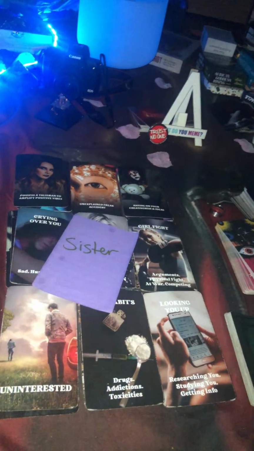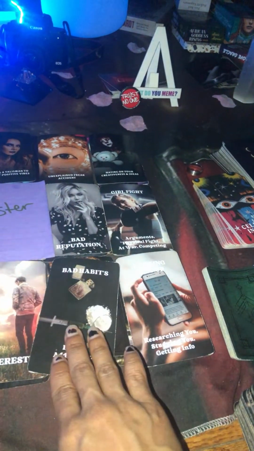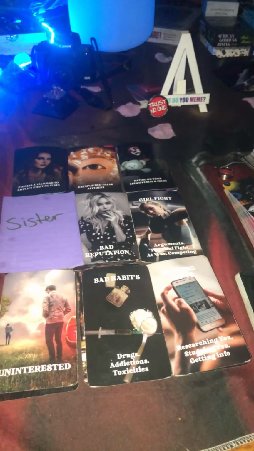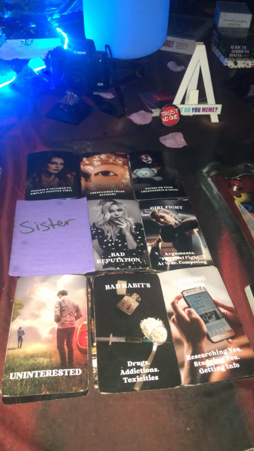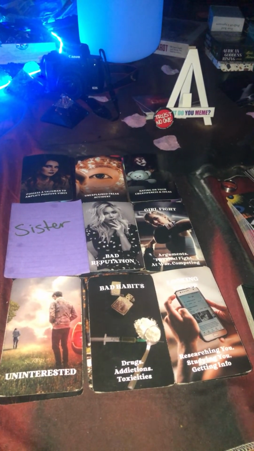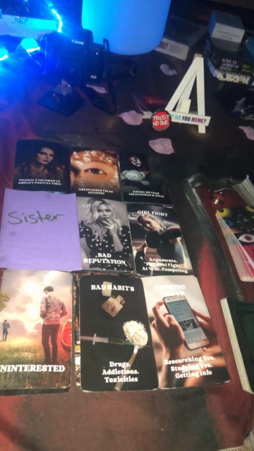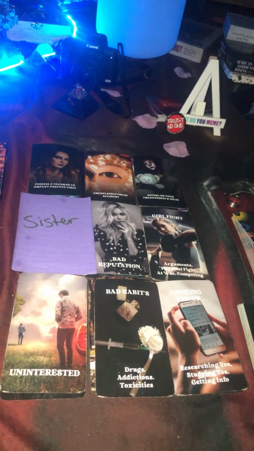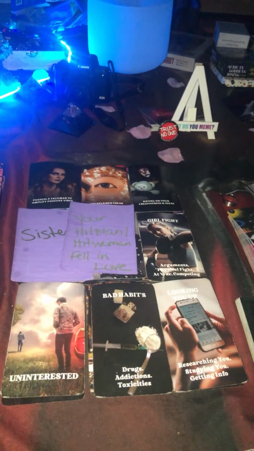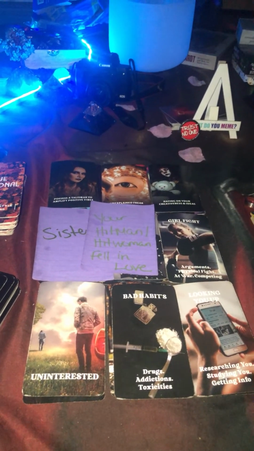We have sister. This could be someone's sister. This could be, like I said, like a hidden force, an alien. This could either be like a past or loved one. This could be someone's sister that's watching this happen. Let's see what this says. It says a hitman or hitwoman fell in love. At least it's someone that could have hired someone. Oh my god. To do their dirty work. They could have found someone to do the dirty work, and that individual fell in love.